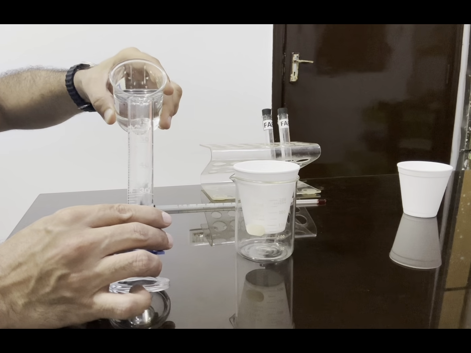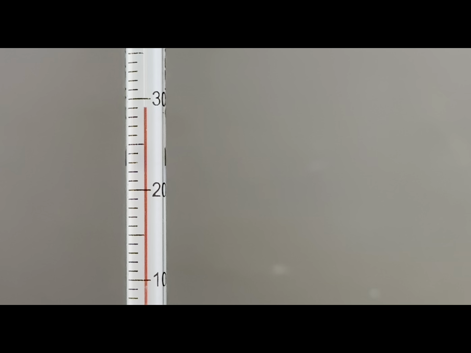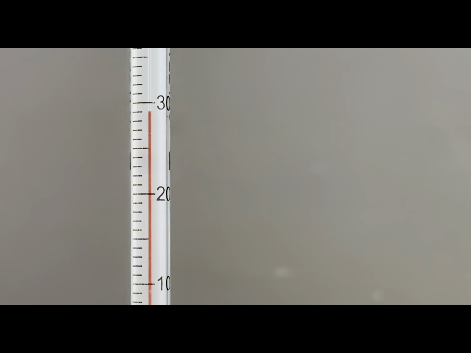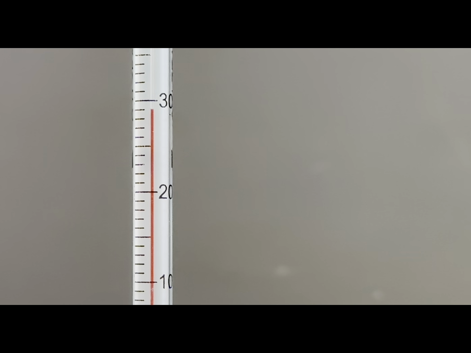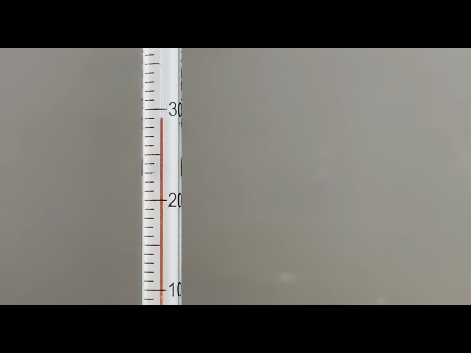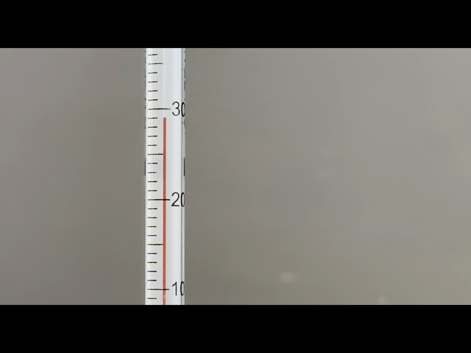Now let's observe the temperature. Before that, let us see the least count of our thermometer is 1 degree Celsius. There are 10 divisions between 20 and 30, so the least count is 1 degree, and the error of this thermometer is 0.5.